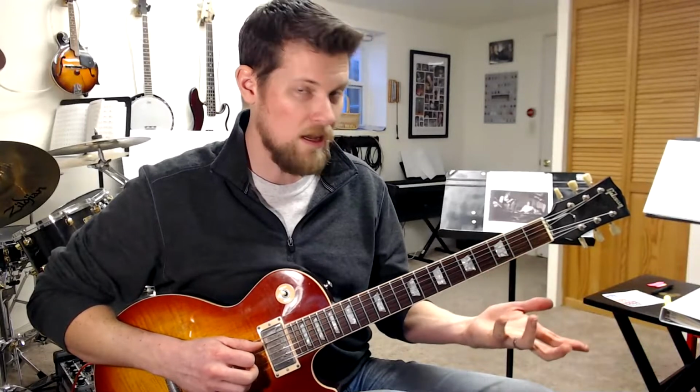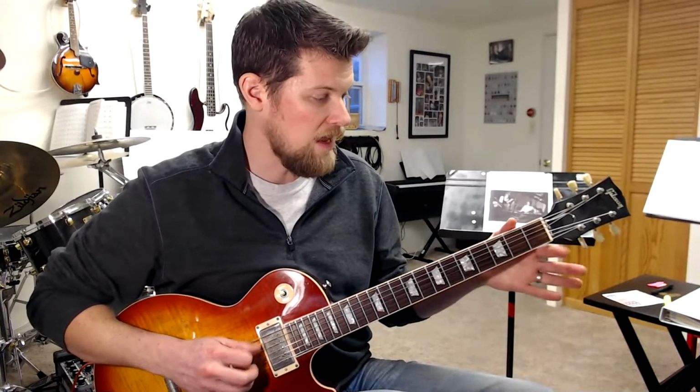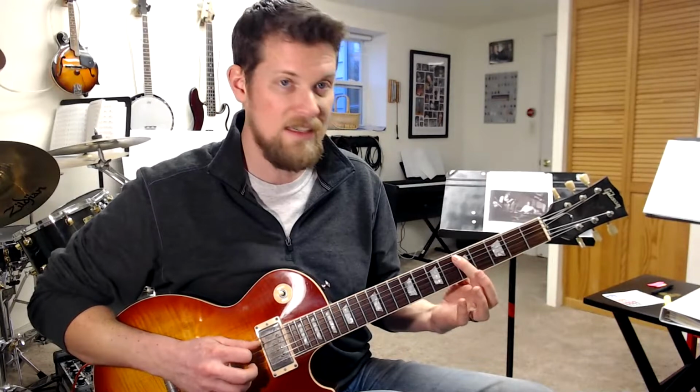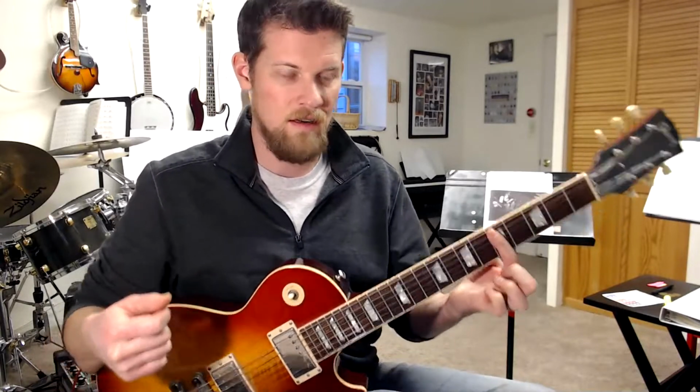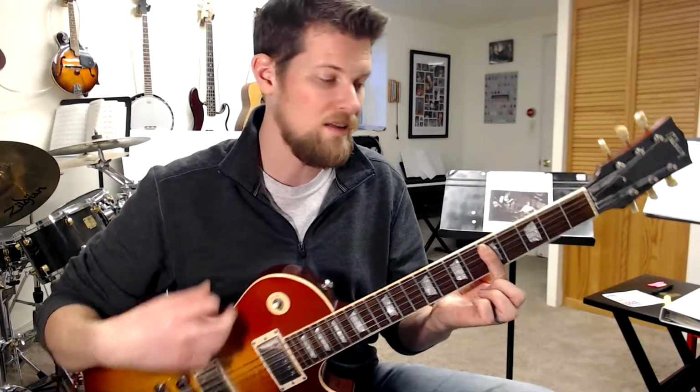So let's go to D first. We've got A, B, C, D on the 5th fret. Now your first finger is not going to be barring across all 6 strings. It does something a little bit sneaky right here. It's barring across 5 strings, but it's also muting the low E string. If you can see that, the tip of my finger is barely touching the low E string, just enough that it'll go clunk in case I hit it.